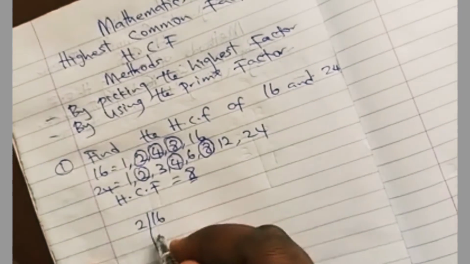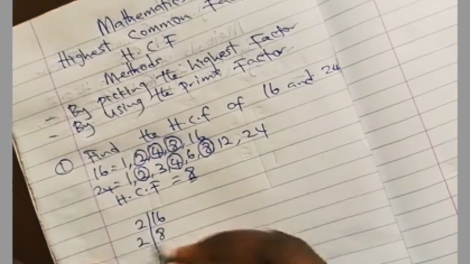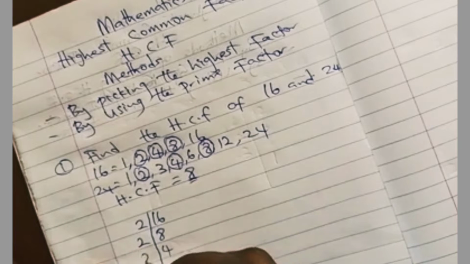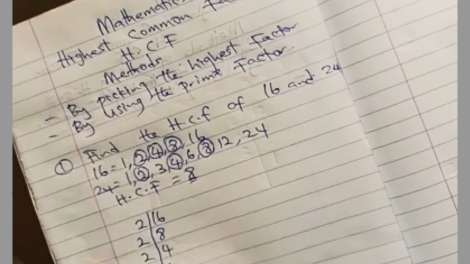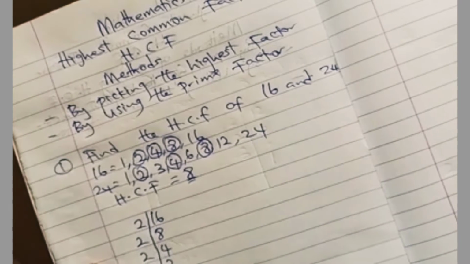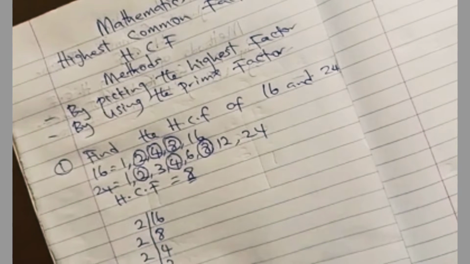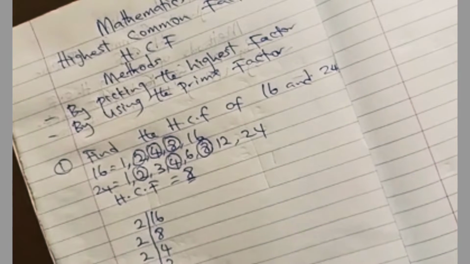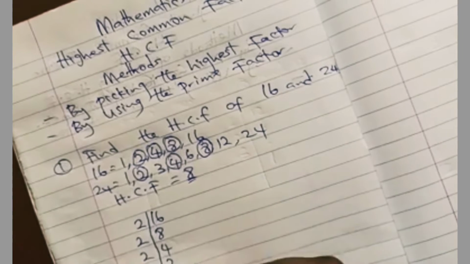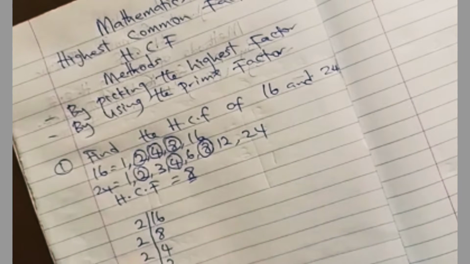2 divided into 16, you are going to have 8. Another prime factor that can divide 8 is 2, the smallest. 2 into 8 is going to give us 4. 2 divided into 4, we're going to have 2. 2 divided into 2, we're also having 1. So these are the prime factors of 16, which is 2 times 2 times 2 times 2.